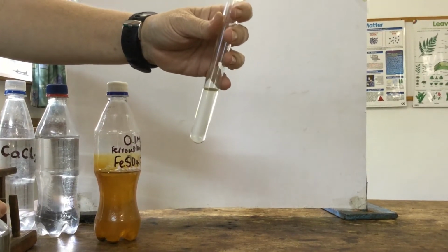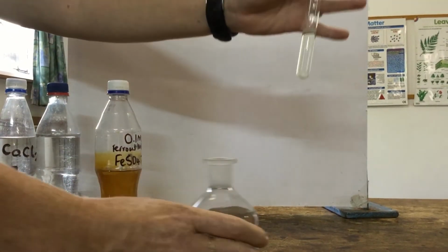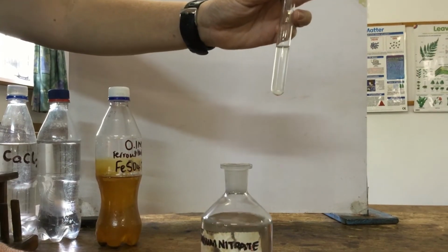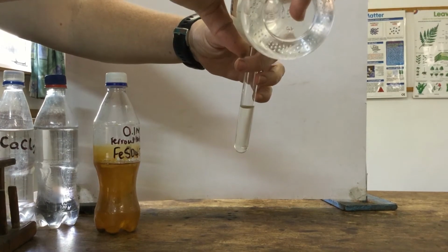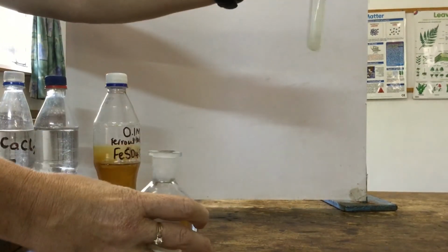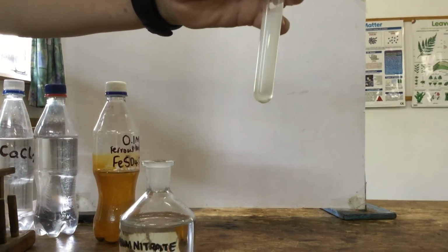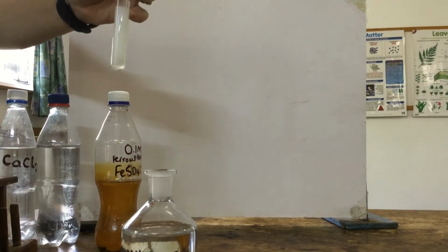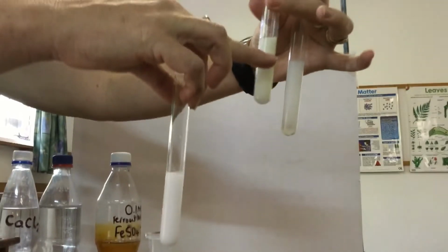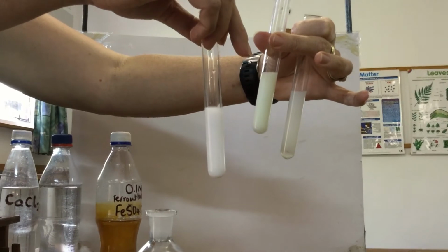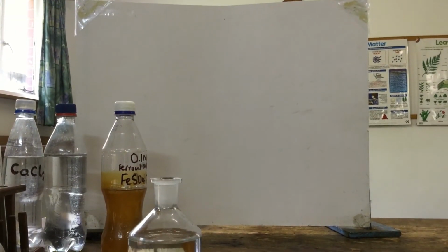Barium sulfate is an insoluble salt, so if there are sulfate ions in this test tube, the barium will react with them and form a precipitate. There you go, we form a white precipitate of barium sulfate. Okay, and so there are 3 precipitates: our silver chloride, silver bromide in the middle, and barium sulfate. Those are the tests for 3 of the anions.